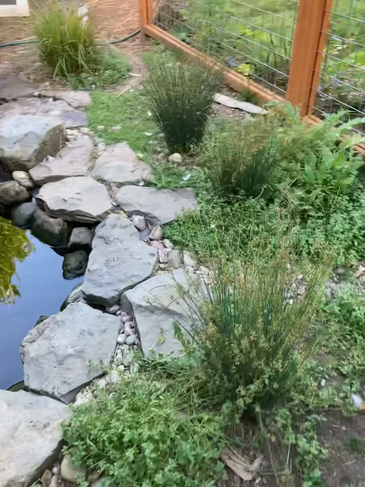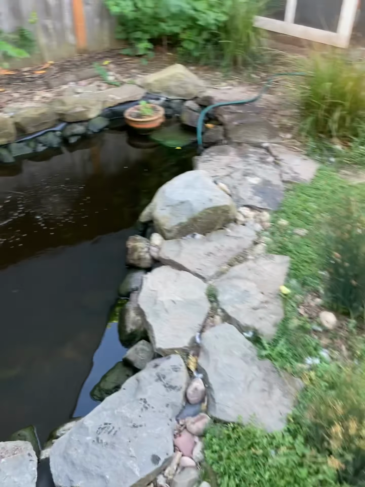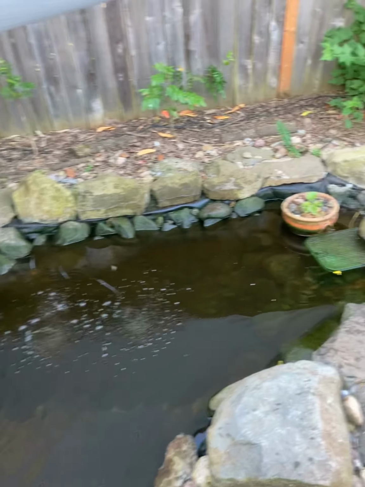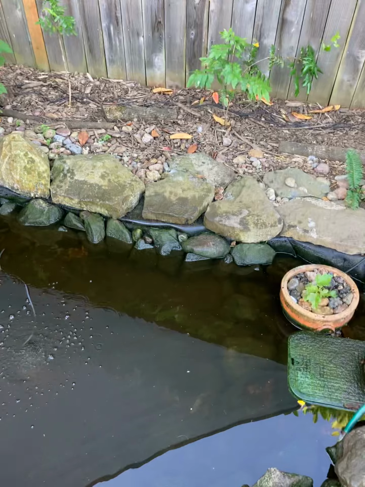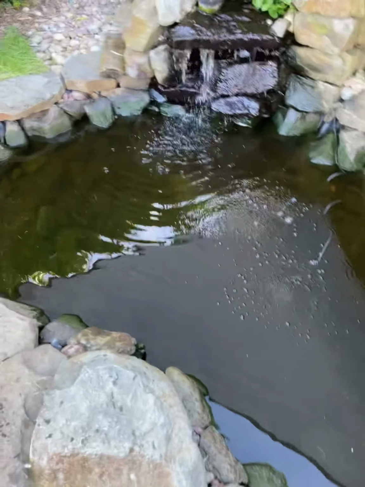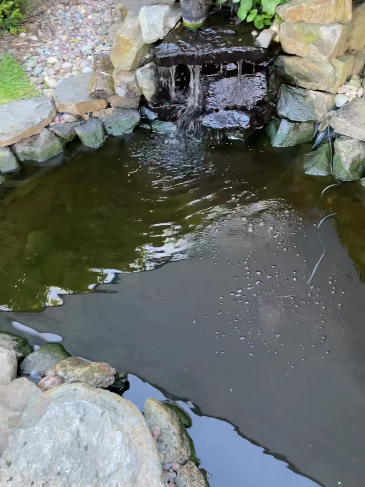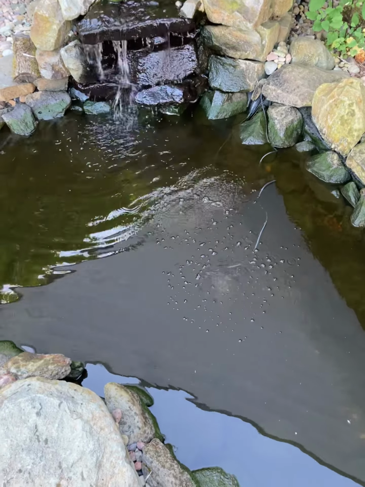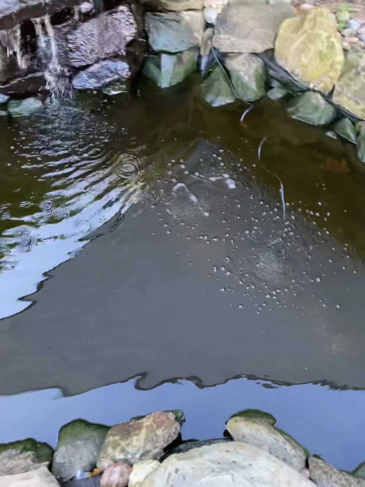But we also were finding that there seemed to be some more stagnant areas of our pond that were evidenced by mosquitoes laying their eggs in those areas. So we added some bubblers to the pond, which you can see right here.